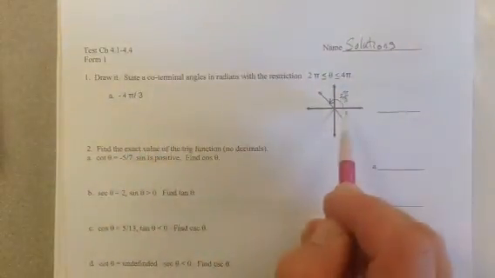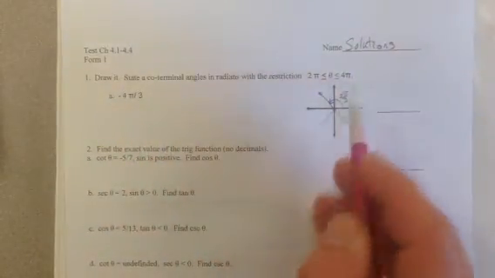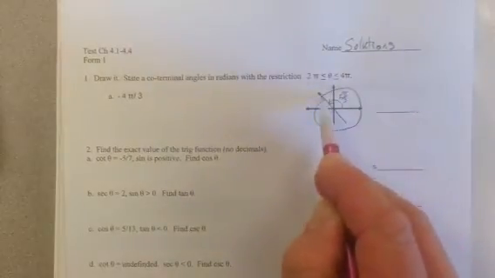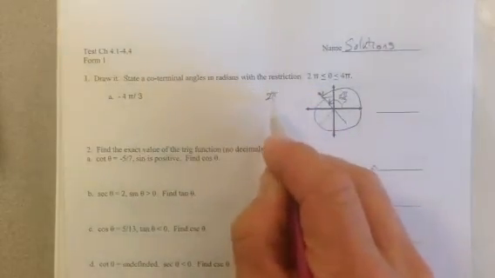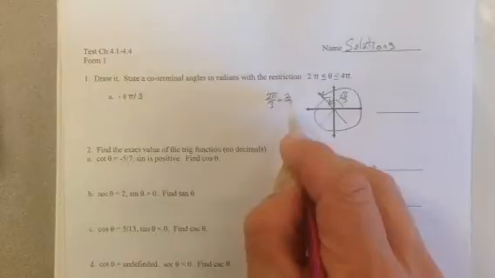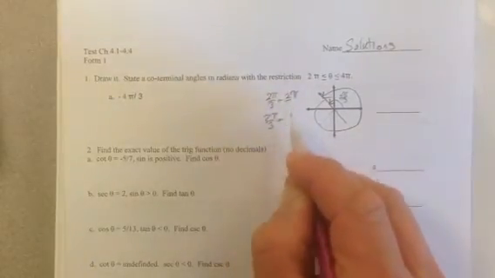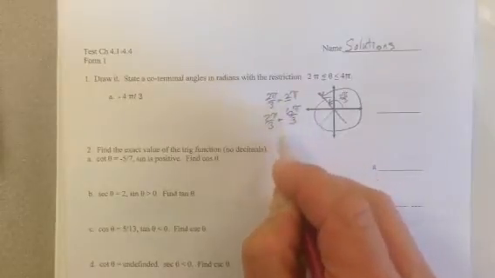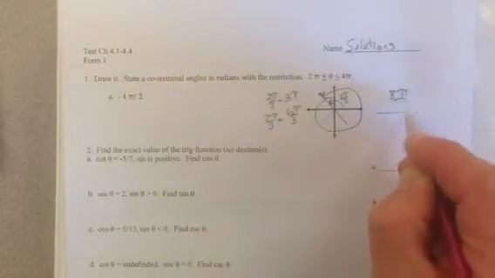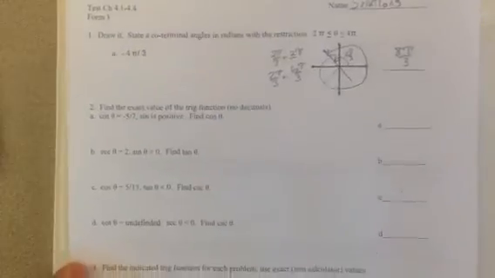So from there to there is 2 pi over 3. I need a coterminal angle. That would be 1. It's not in that restriction. I need to go around again. 2 pi over 3 plus 2 pi. 2 pi over 3 plus 6 pi over 3 is 2 pi, for a grand total of 8 pi over 3.